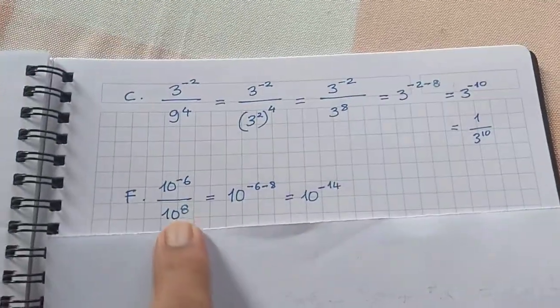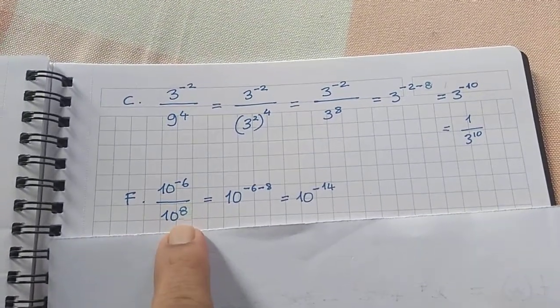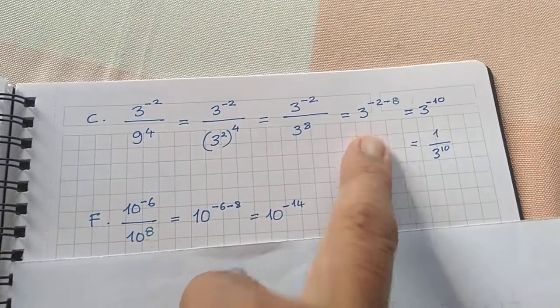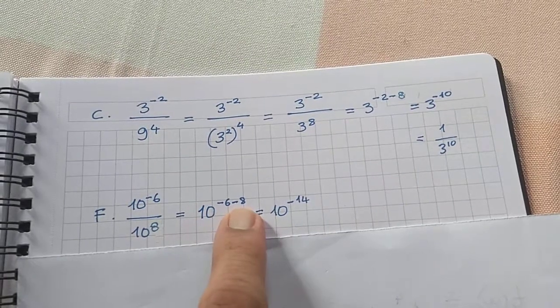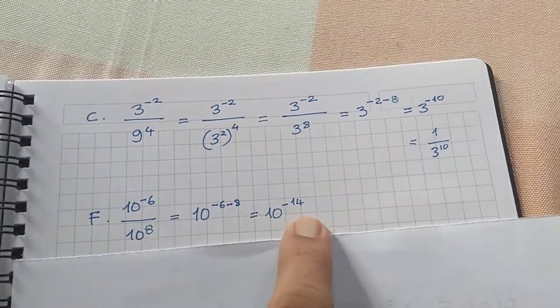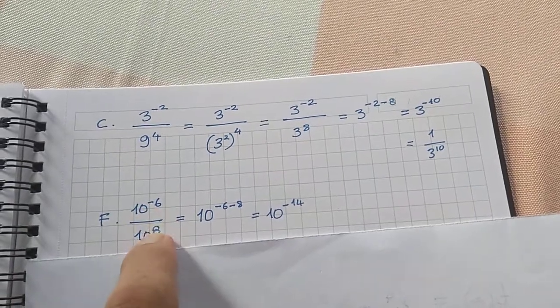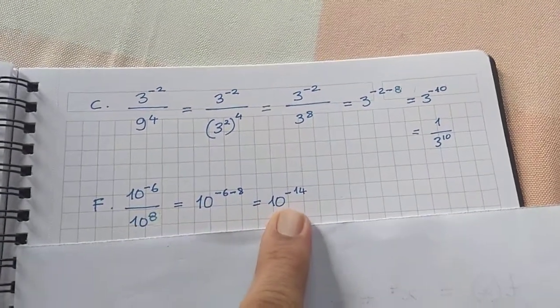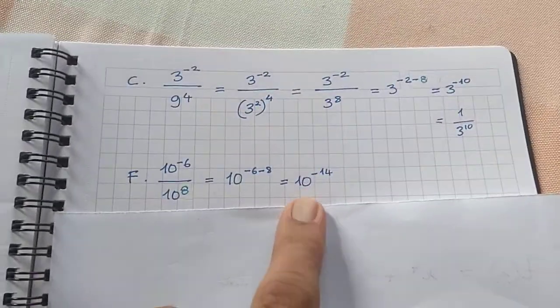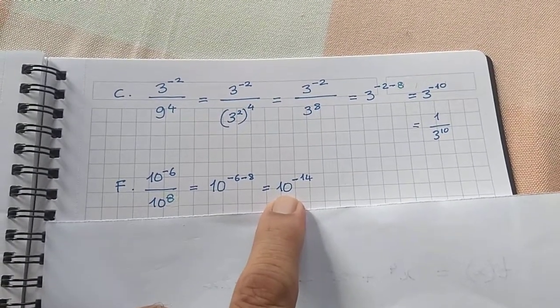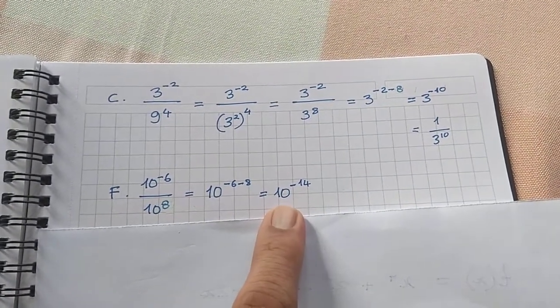We come to F, 10 to the power minus 6 over 10 to the power 8. Again, using the same rule, you get 10 to the power minus 6 minus 8. You get 10 to the power minus 14. You don't need to do anything else. Even if you do this on the calculator, you'll get that, assuming your calculator will display 14 digits of 0.